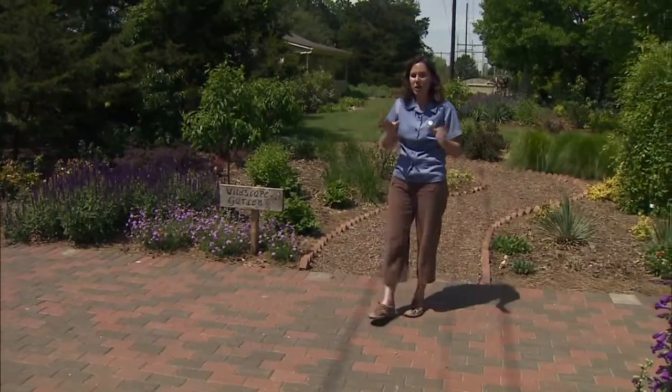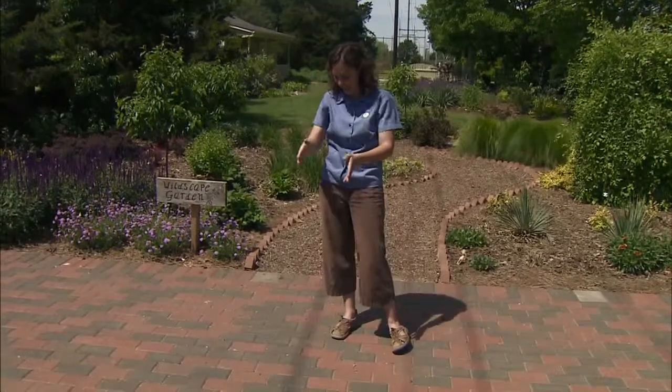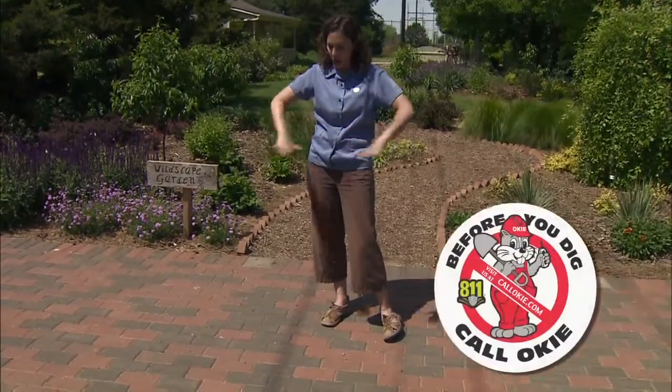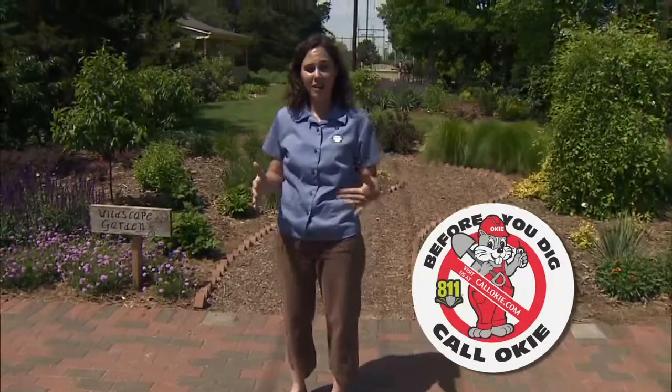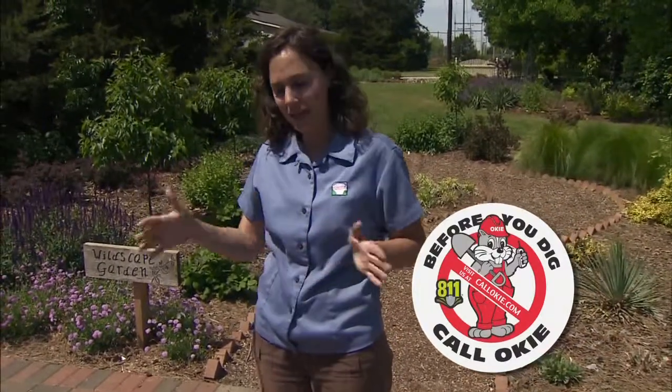Now when it comes to power lines, we want to look up and down. Overhead lines and also those that run beneath the ground, which are actually more common in the home setting, need to be avoided. When it comes to an underground power line, we want to call Okie and have all the lines in our landscape marked, and that way we can use that as we choose a site for our tree. We want to maintain a minimum distance of 10 feet from underground lines.